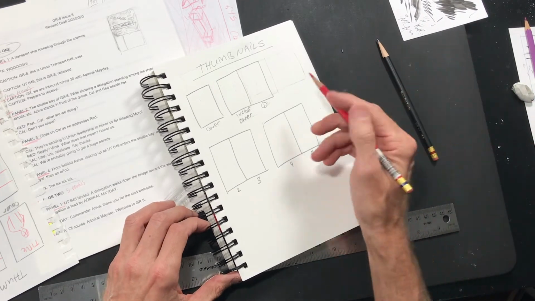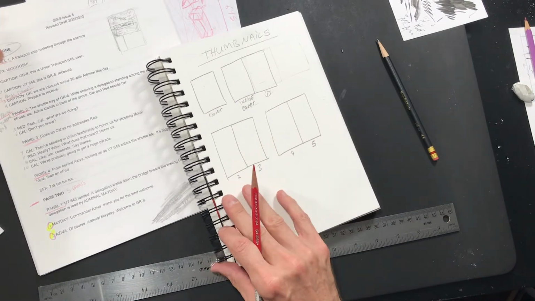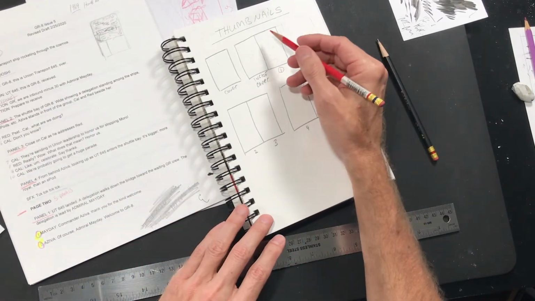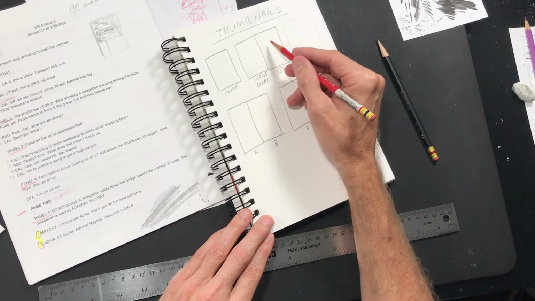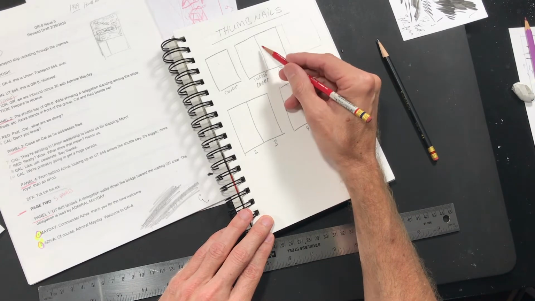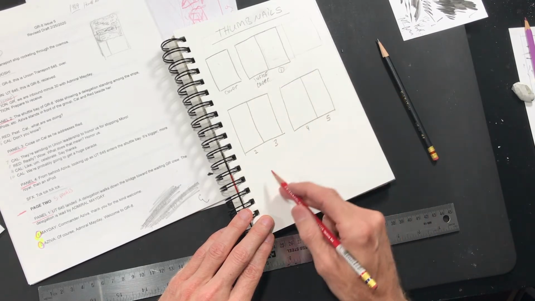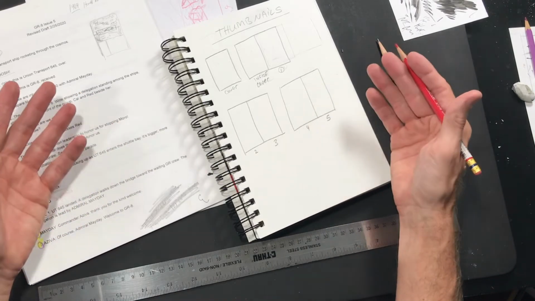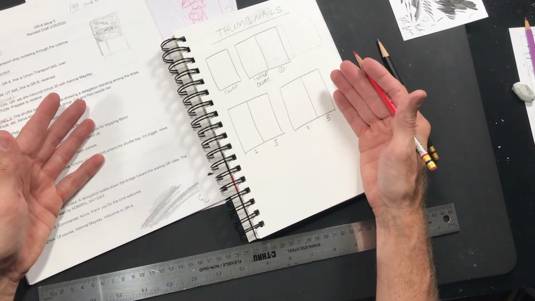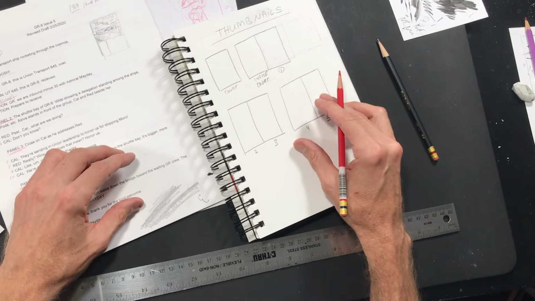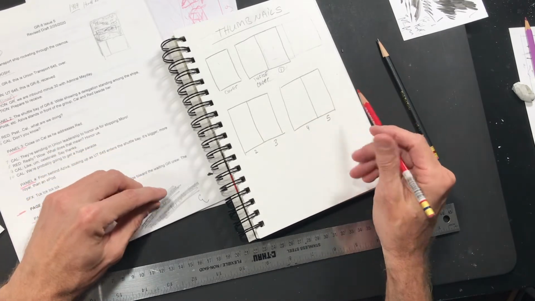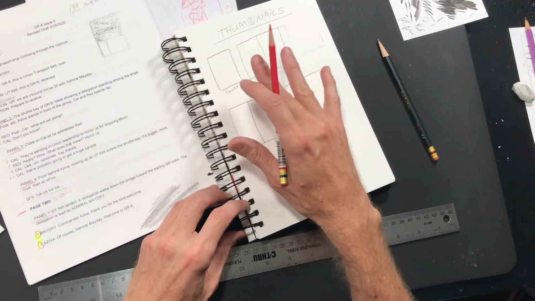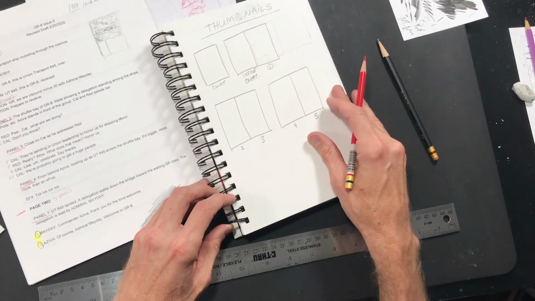And then I would take a look at my script. Based on the script and what the writer has for panel count, I would work through my story beats right here to work out my entire issue and find out if the story works visually, what issues I may have, and how to solve those issues. Then I can take my ideas here and then transfer them to the actual printed page.